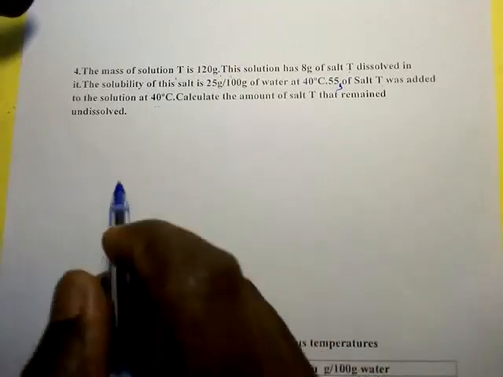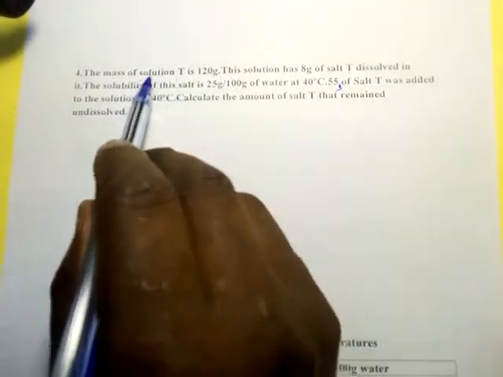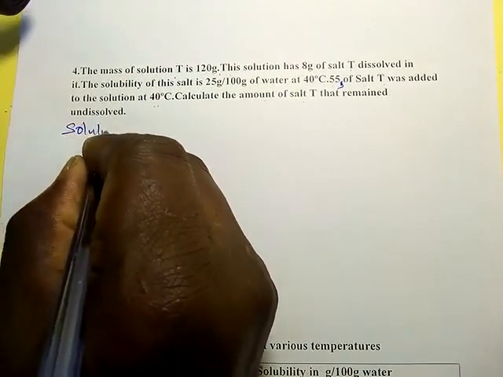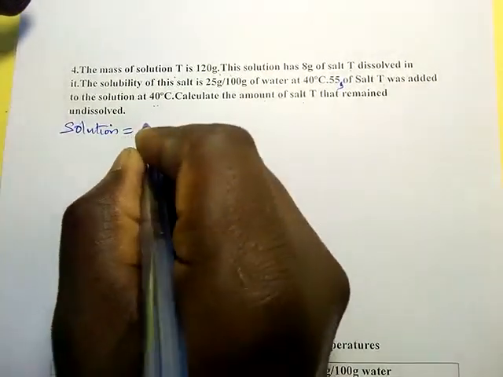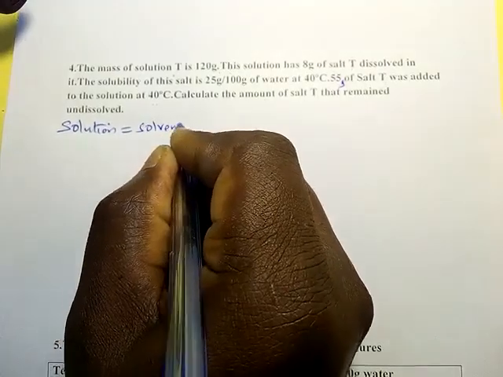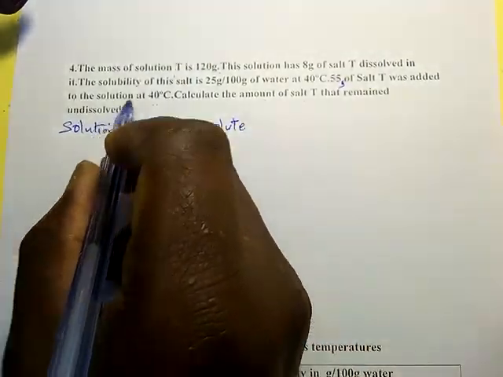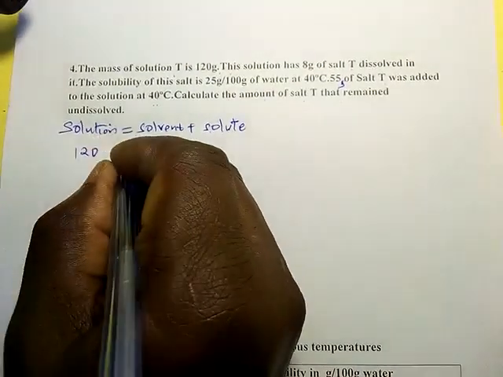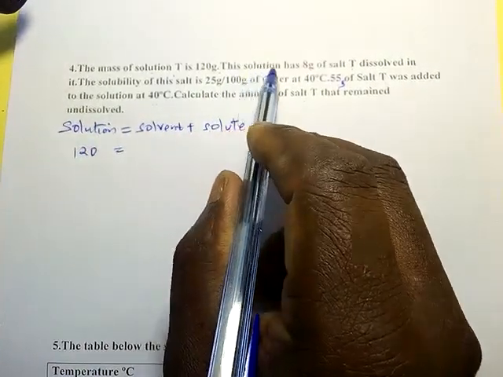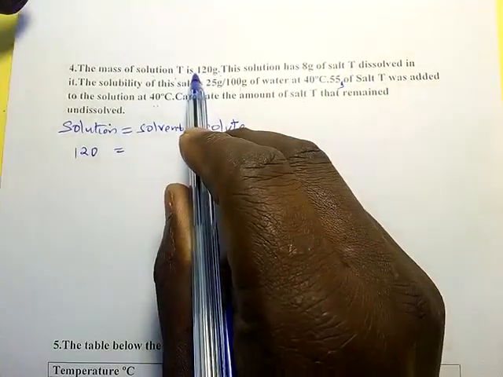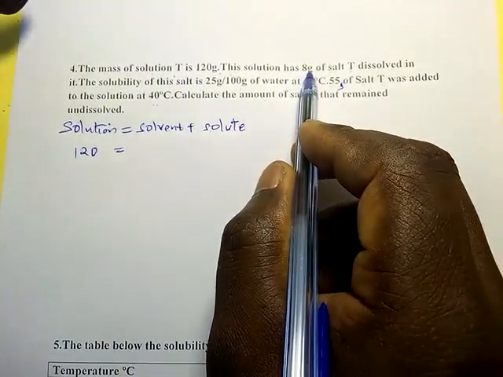So first, we start from solution T. A solution contains a solvent plus a solute. So the solution is 120. This solution has 80 grams of the solute.